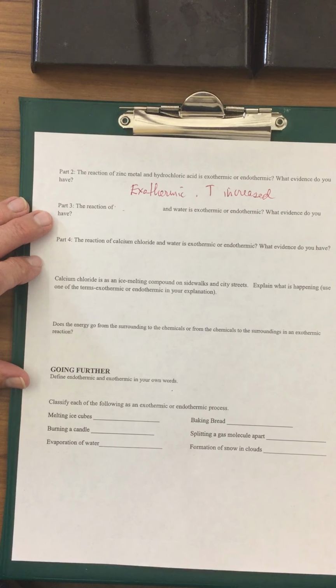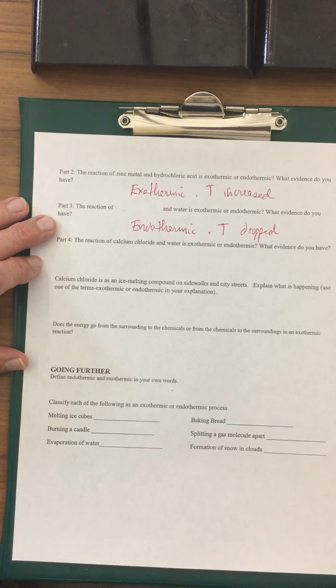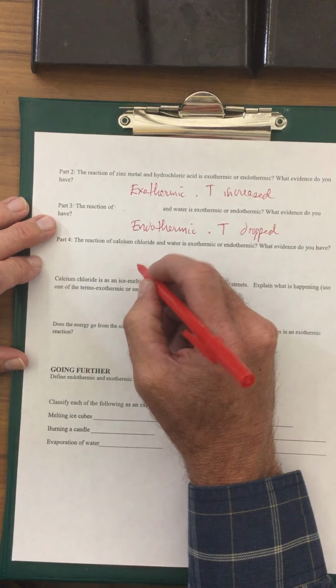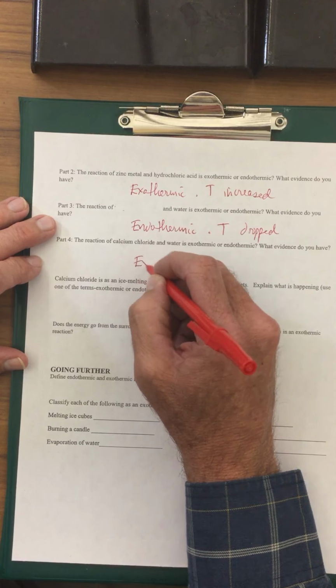The temperature dropped. The last one, calcium chloride, the heat escaped and came out. The temperature increased. Came out, so it's exothermic. So things that are warmer, heat's coming out, exothermic.